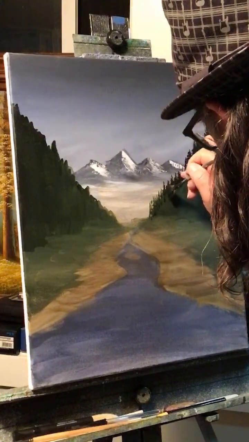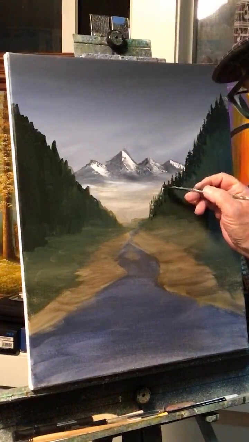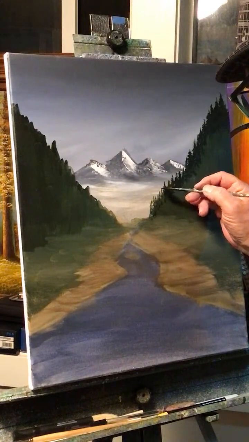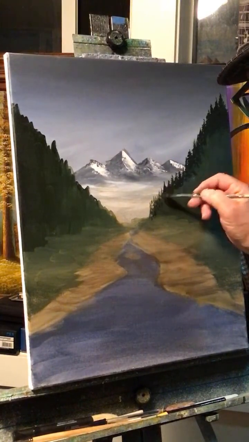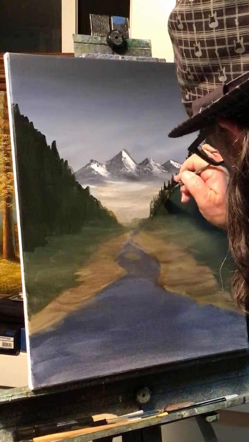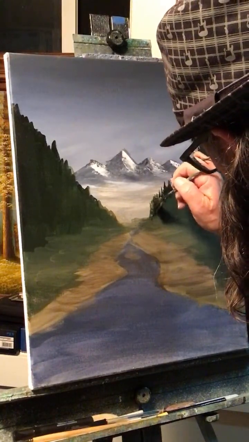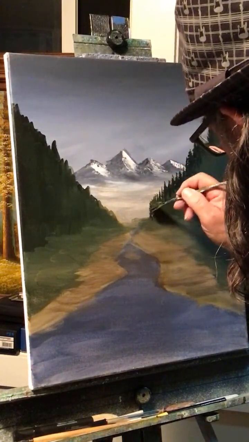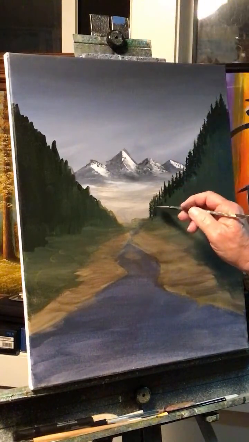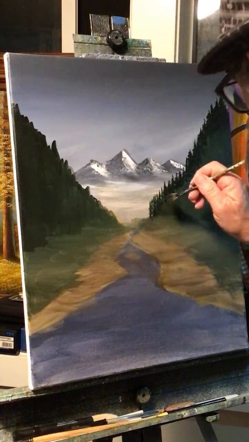You can do one treetop at a time. I just put all these in so you could see how far I was going to go with these treetops. All the way down to here, okay?